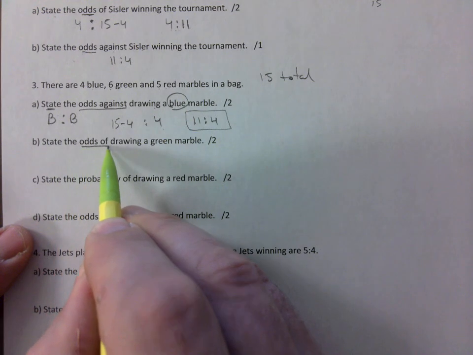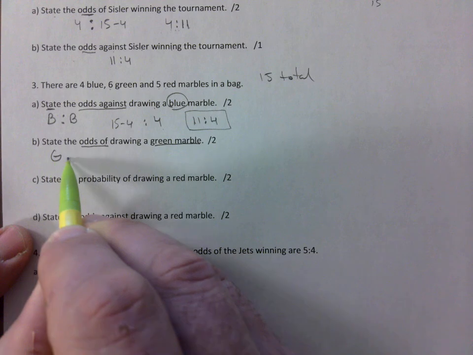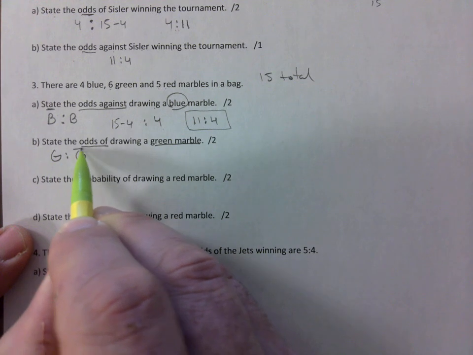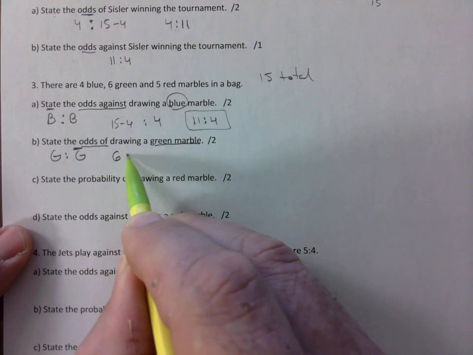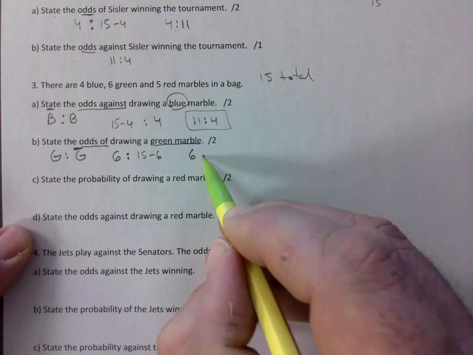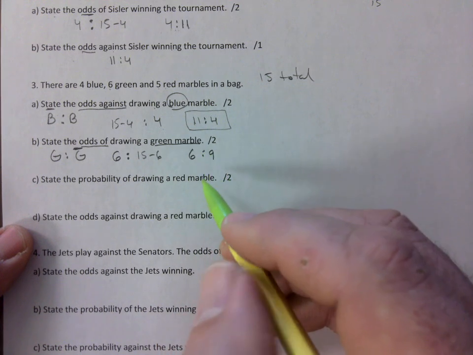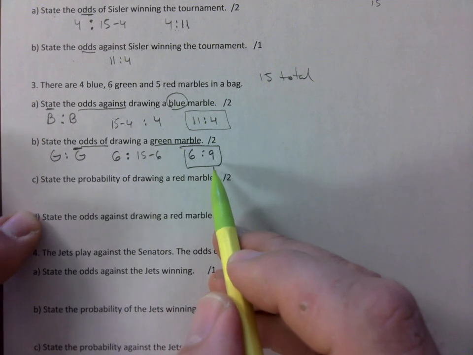State the odds of drawing a green marble. Because it's odds of green, we know that the first number would be the number of greens and then not greens. So I have 6 greens, and you have 15 minus 6, so it's 6 to 9. Okay, 1 for each correct number.